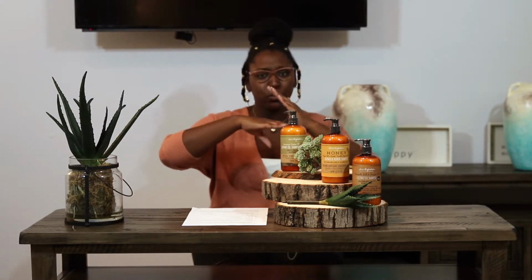Then you can have high porosity hair. The cuticles are like this. They are wide open. That means moisture absorbs easily, but it also evaporates easily. So this means hair can be frizzy and dry, and as soon as you wet it, all the moisture is gone. There are 3 different ways to figure out how to test your porosity.